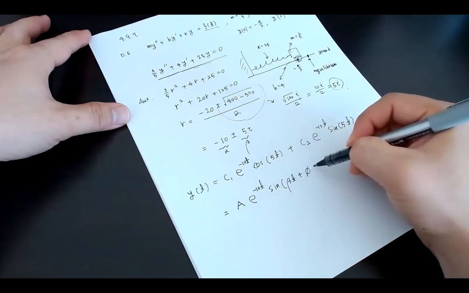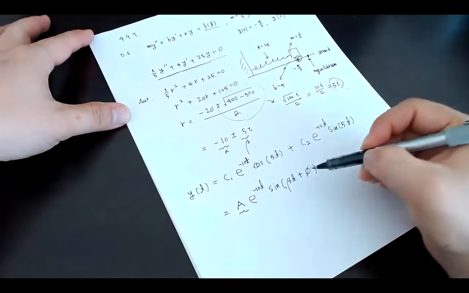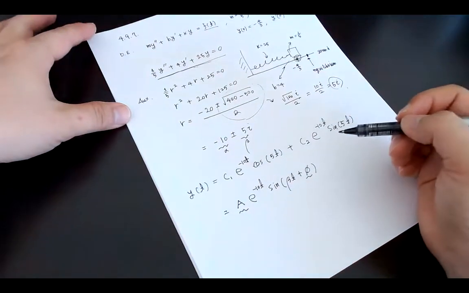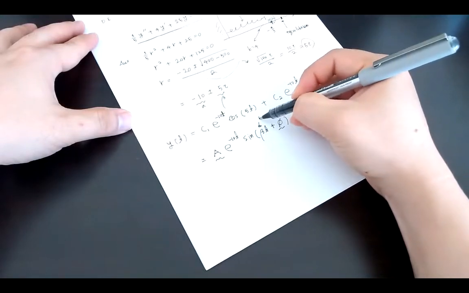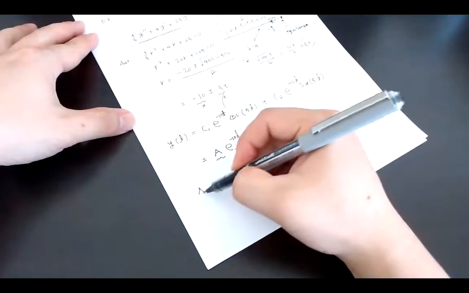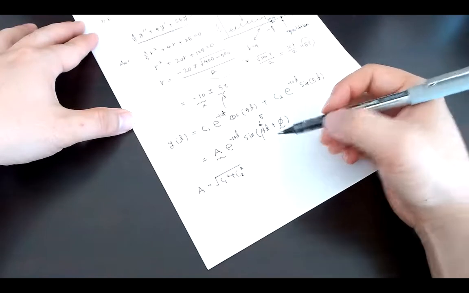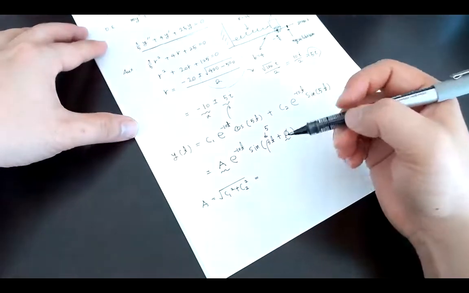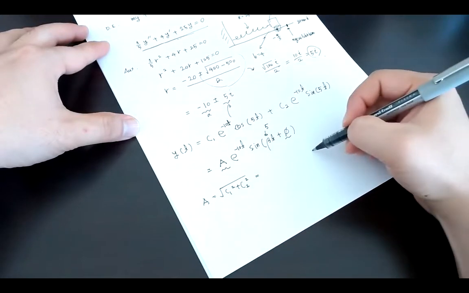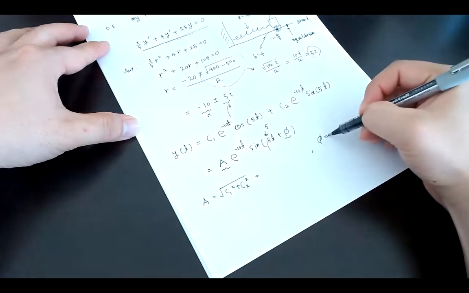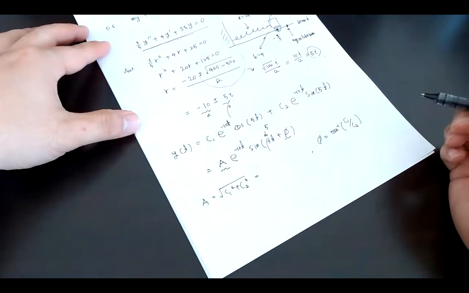So we find the amplitude and the phase angle, right? Beta is 5. Then A is the square root of c1 squared plus c2 squared, isn't it? Definitely we have to find c1 and c2. And the phase angle phi is the arctangent of c1 over c2, right?